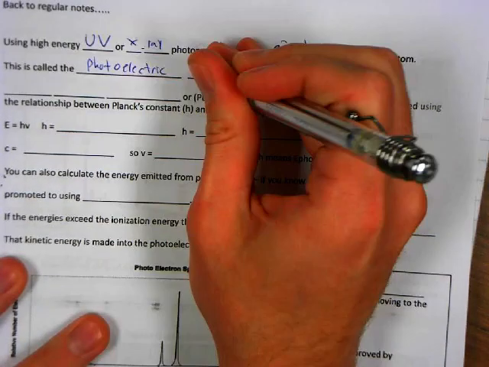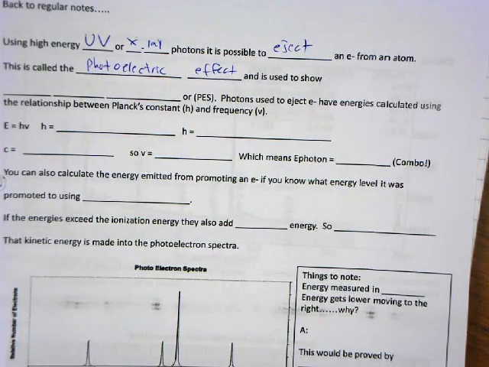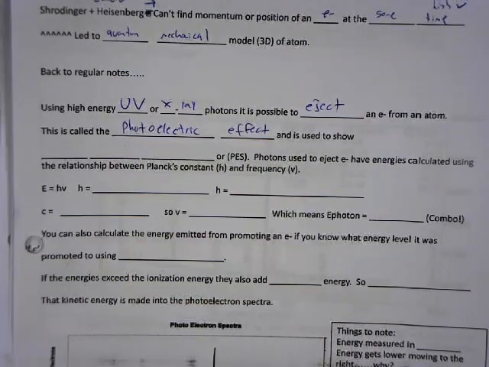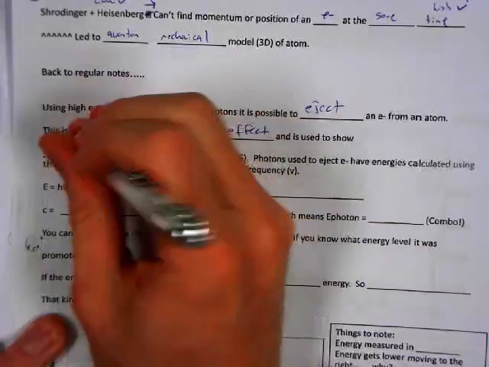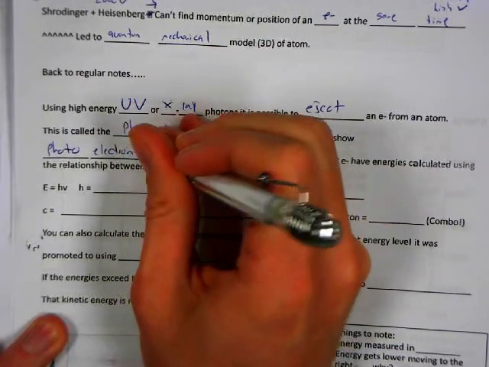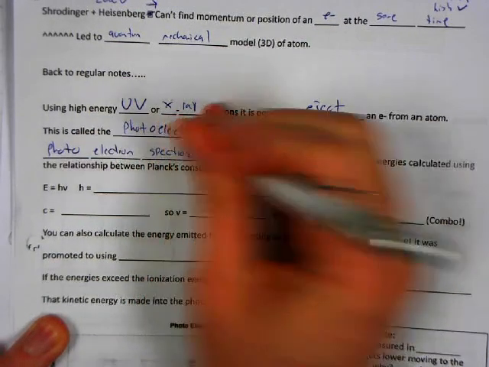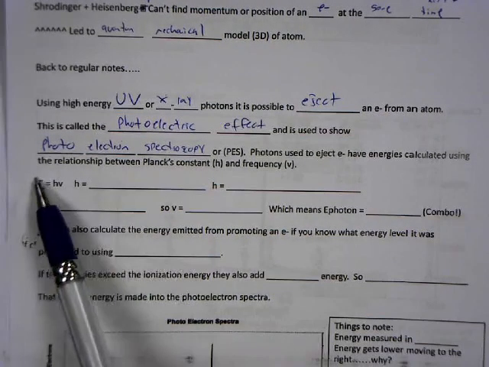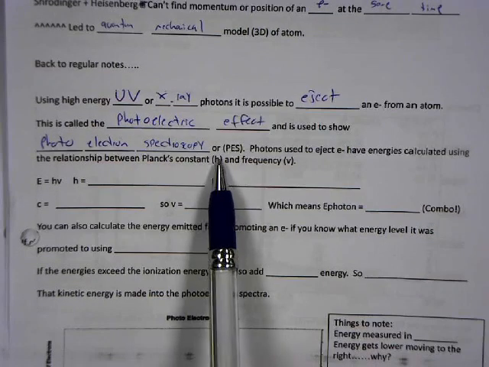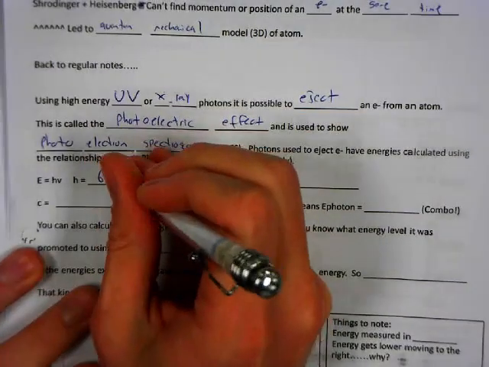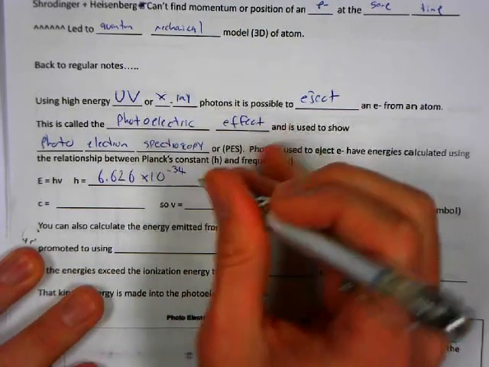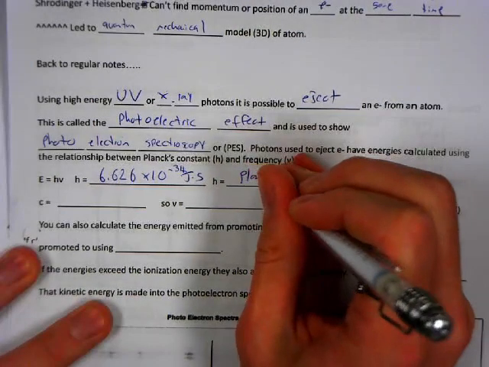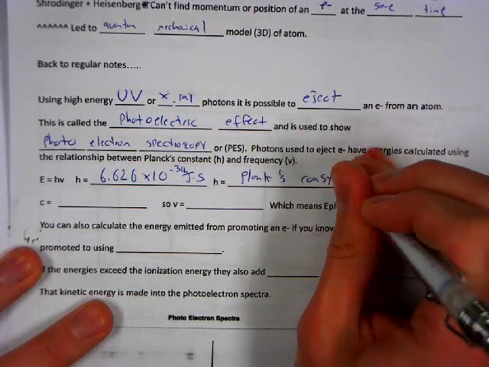So on this, we left off here. Using high energy ultraviolet or X-ray photons, it's possible to eject, as we talked about yesterday, an electron from an atom. This is called the photoelectric effect, and it is used to show what we call photoelectron spectroscopy, or PES.